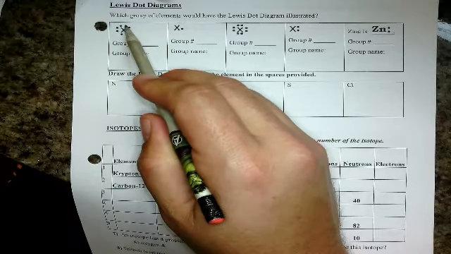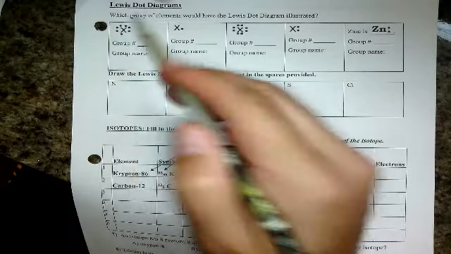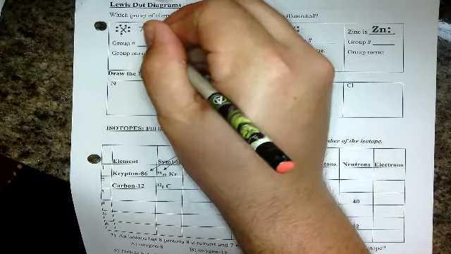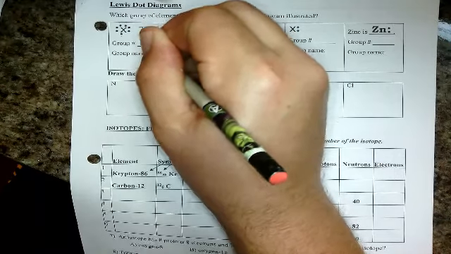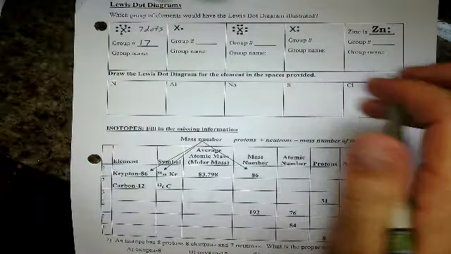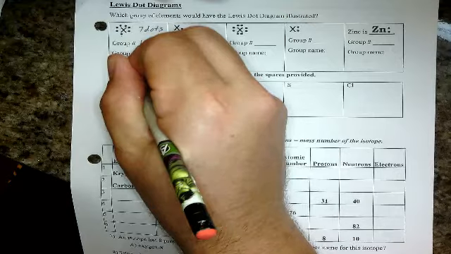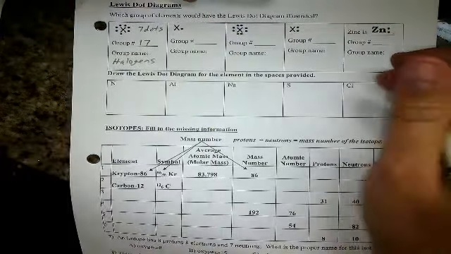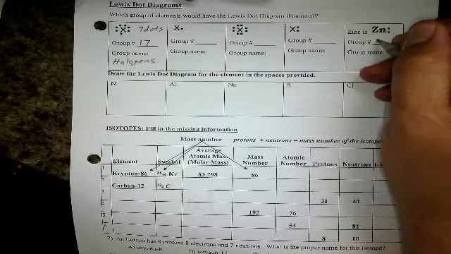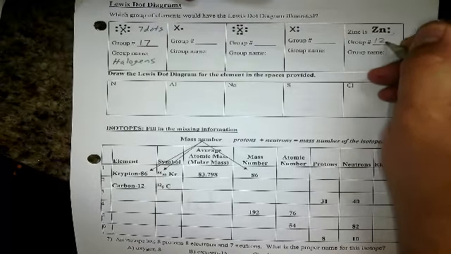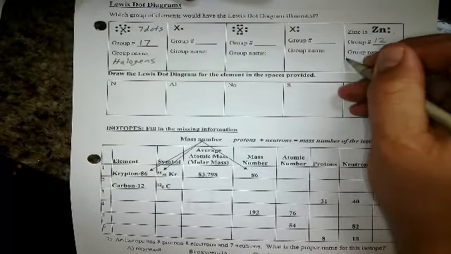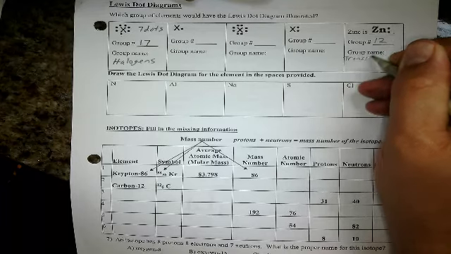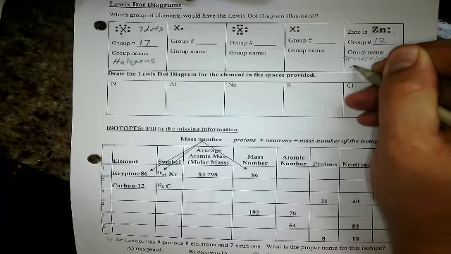So you have 1, 2, 3, 4, 5, 6, 7. So there's 7 dots. So that means they're in group 17. And the group name for group 17 is your halogens group. Okay. Zinc, its own special thing. It has 2 dots. It's actually in group 12. And if you look at zinc, it's located in group 12, and that is part of the transition metals.